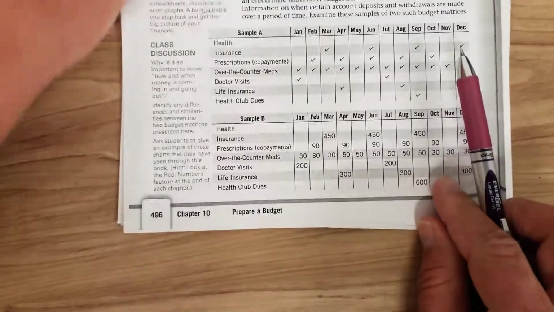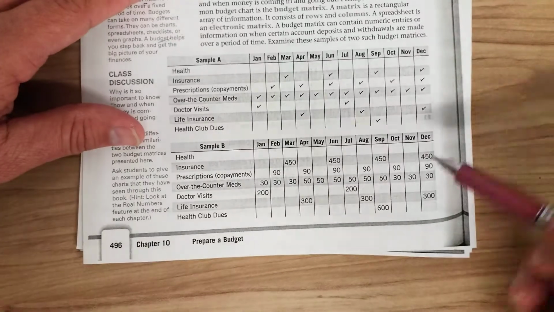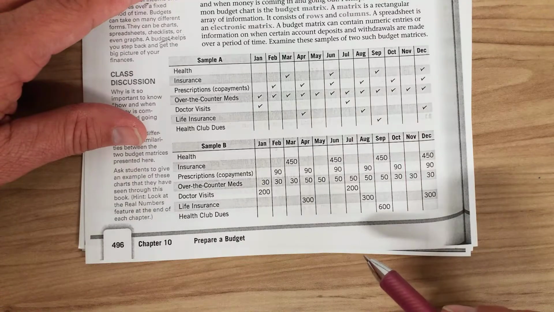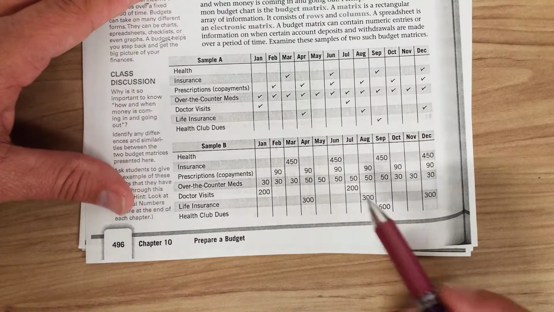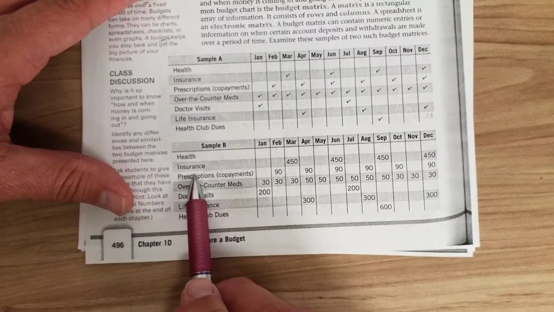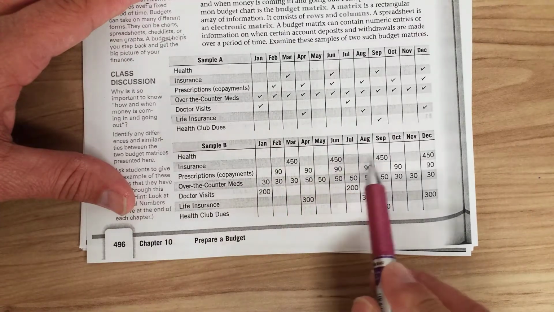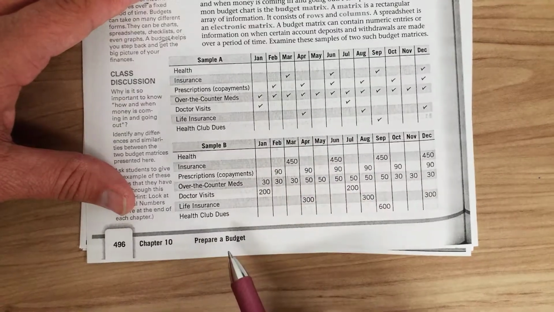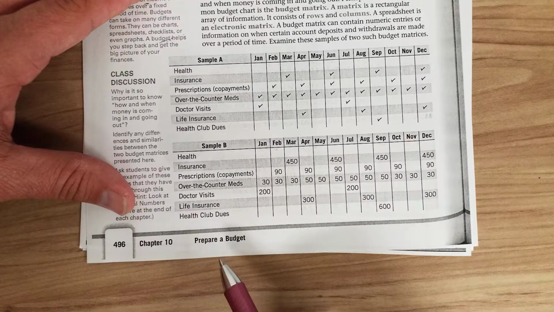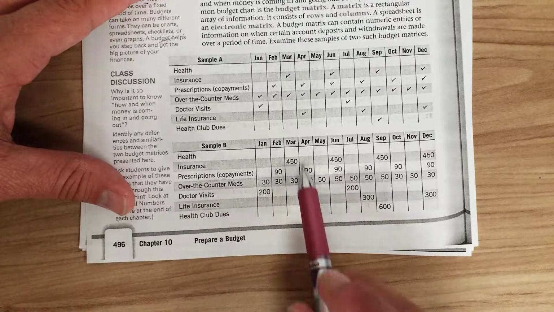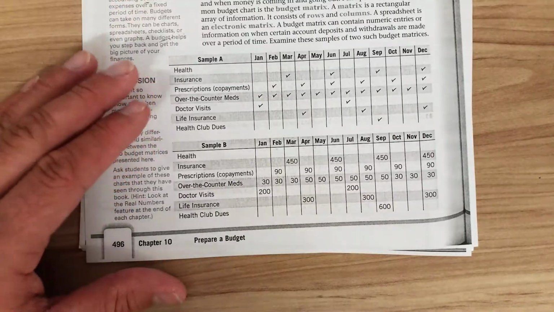Sample B is exactly the same thing, but instead of just checking off the months that they actually occur, it's the actual dollar amount when they occur. So for insurance, remember it was in March. Well, it was actually $450. So this is going to be a more accurate reading because it breaks down the actual expenses that you have in January, in February, in March, in April, May, and so on.